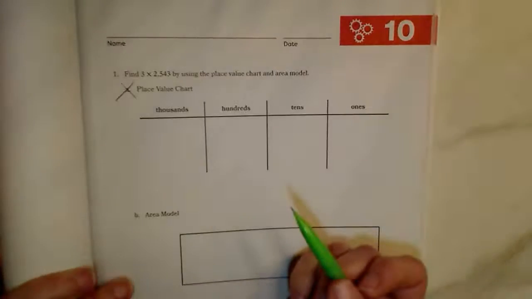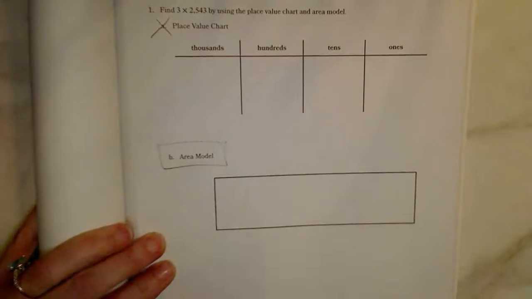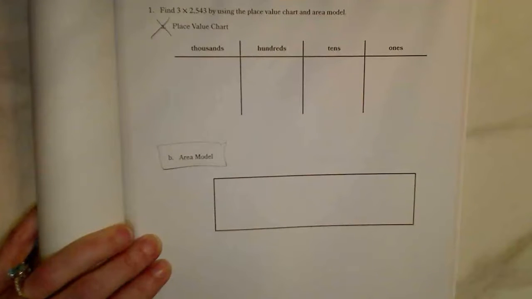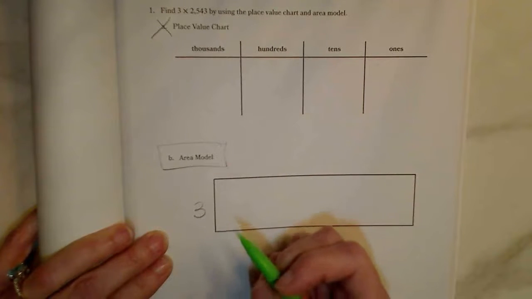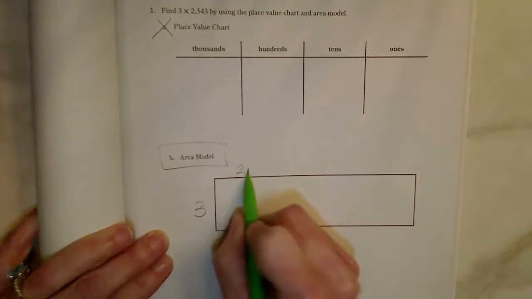Again, I'm not going to show you the place value chart today. I want to focus just on our area models. So let's look down at the bottom, right at our area model. Our problem this time, now we're jumping to the 4-digit numbers. Now we're in the thousands place. We've got 3 that we're multiplying by, and we're multiplying 2,000.